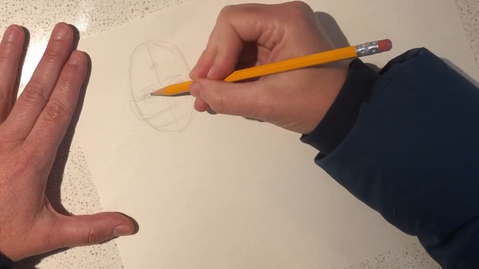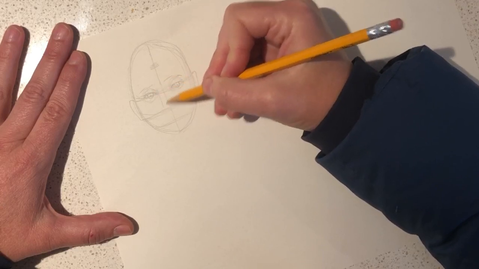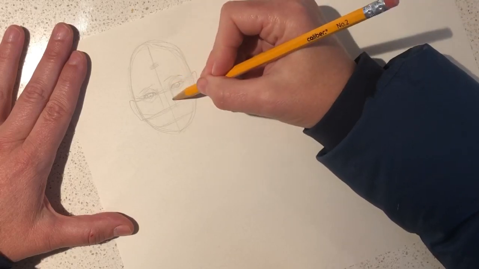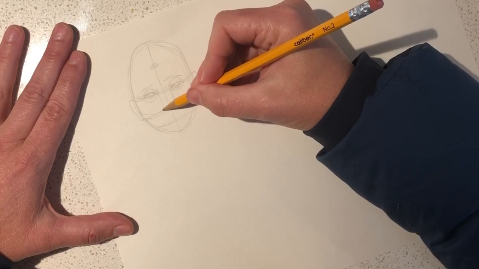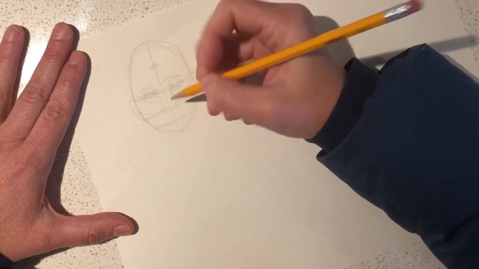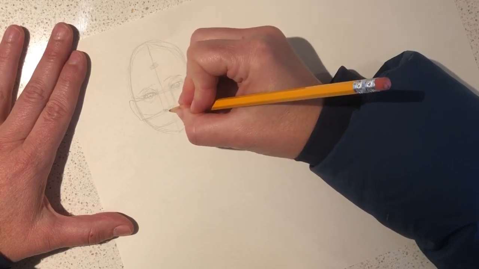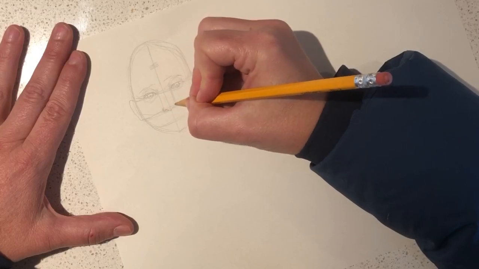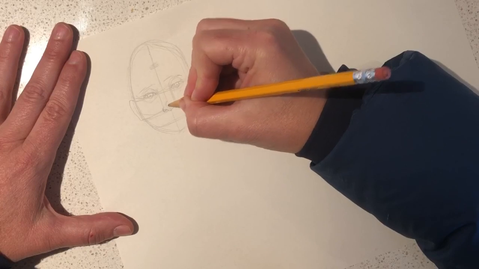Okay, so now that I have the eyes drawn, I'm going to just lightly draw in where my nose will be placed. Now this is not the bridge of my nose right here. This is just the width of my nose. It's the same width as your eye. So what I'm going to do is make a little teardrop shape, and a happy face shape. I'm also going to be drawing in the nostrils, okay, just to give me a good idea of where it should be placed.